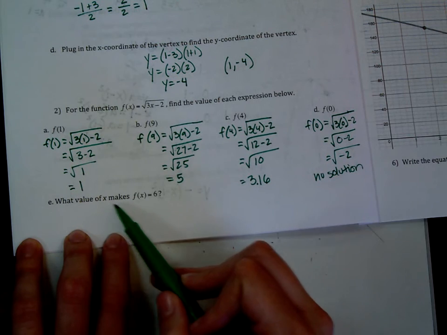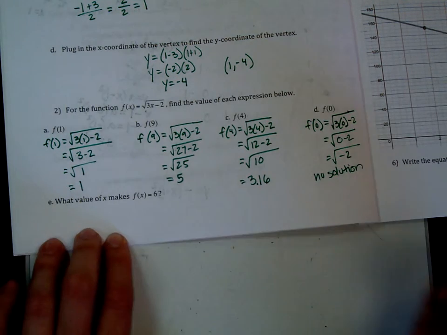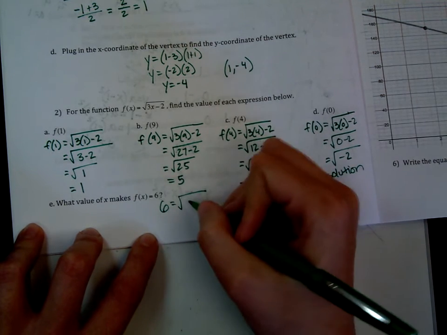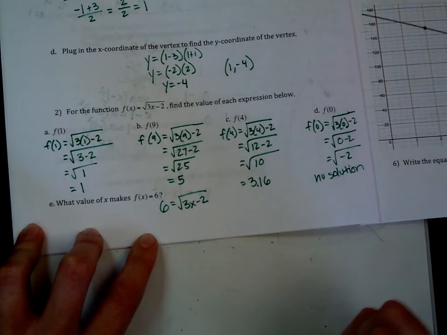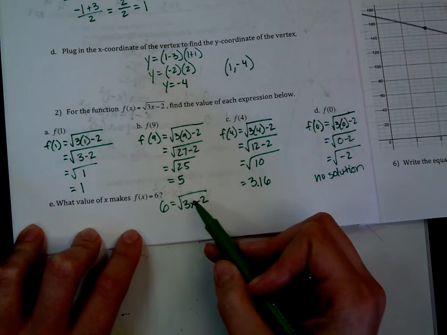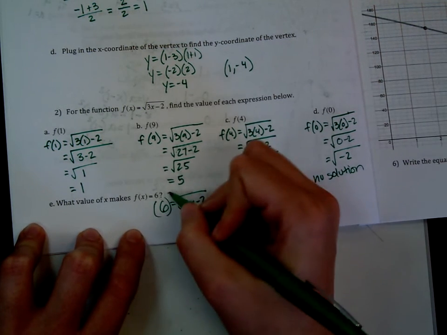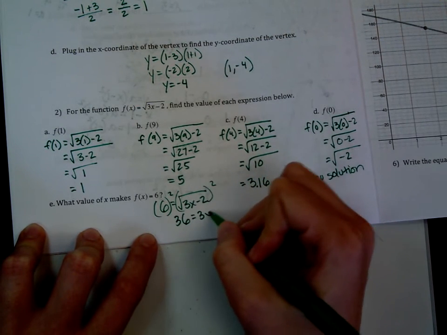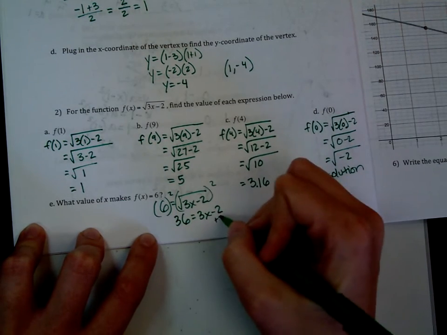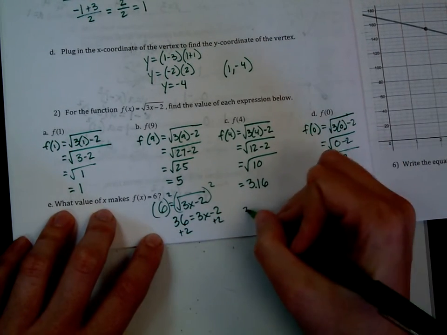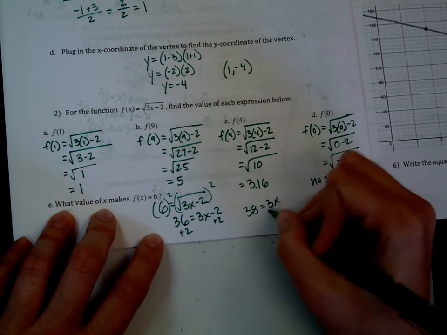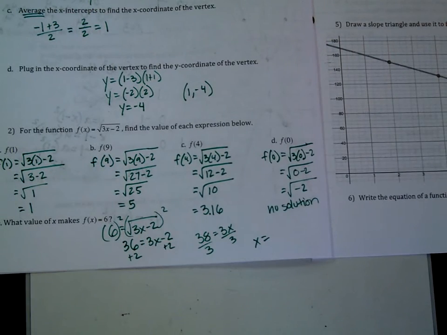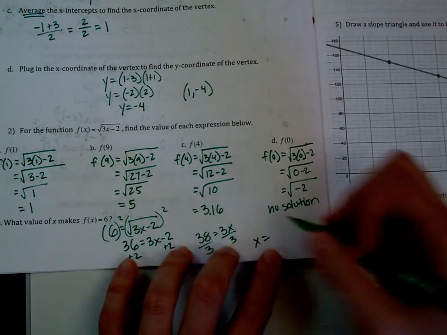What value of x makes f of x 6? So we want that 6 equals the square root of 3x minus 2. So now, just like to undo a square, we did a square root, to undo a square root, we square both sides. So we get 36 equals 3x minus 2. We add 2 to both sides, and we get 38 equals 3x, divided by 3, and x equals 38 divided by 3 is 12.7.